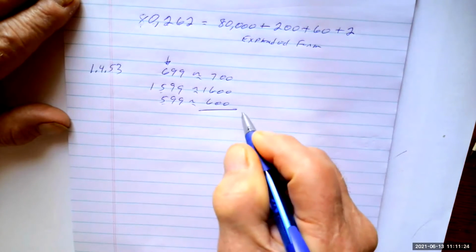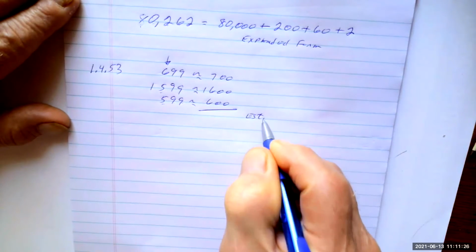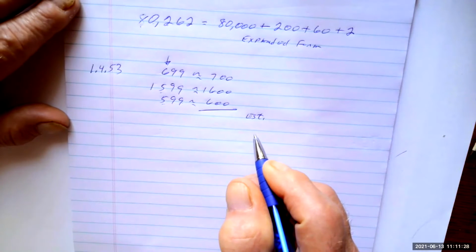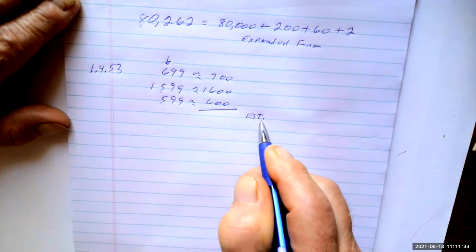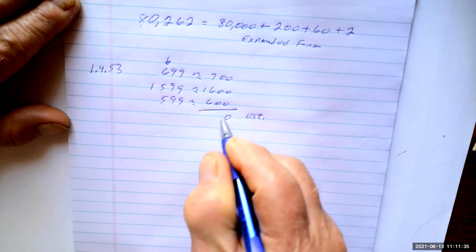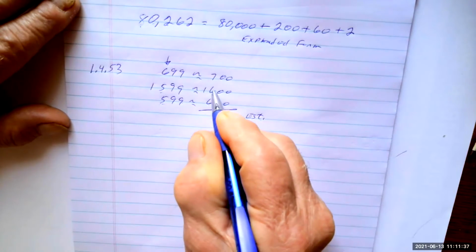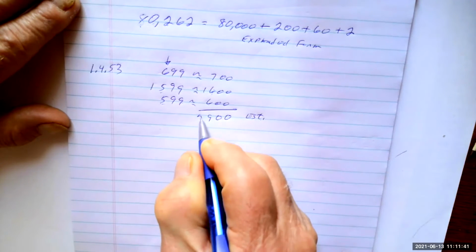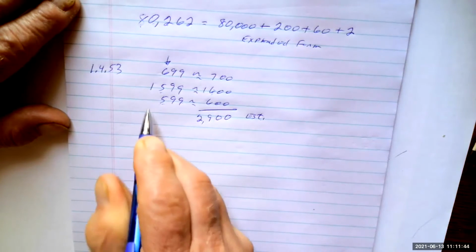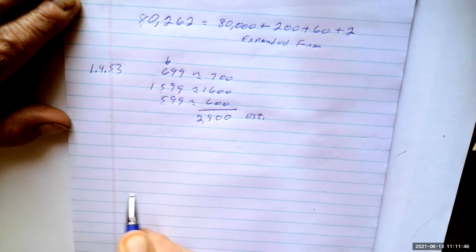And now if we add this column, this is the estimate. A lot of you when you were doing these estimation problems were giving the actual total or difference. We want the estimated value. So we have 0, 0, 6 and 6 is 12, plus 7 is 19, carry the 1. So the estimated value of this total is 2,900.